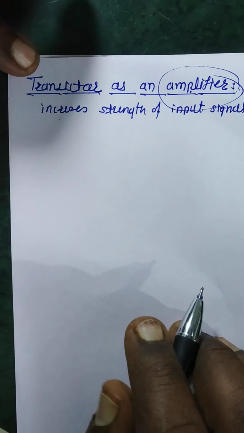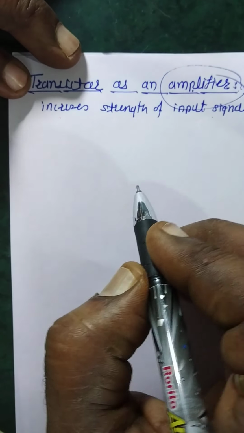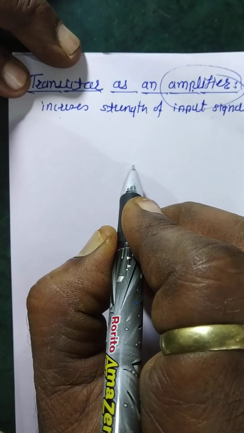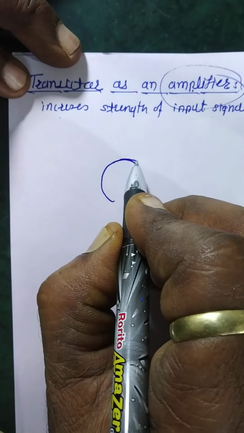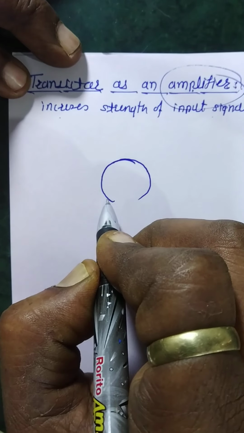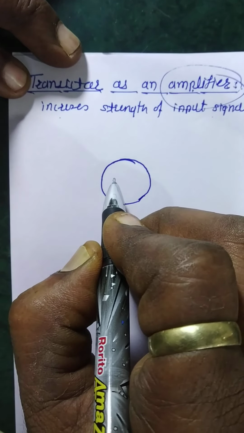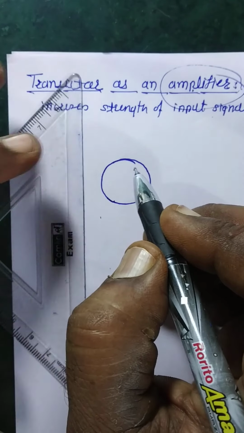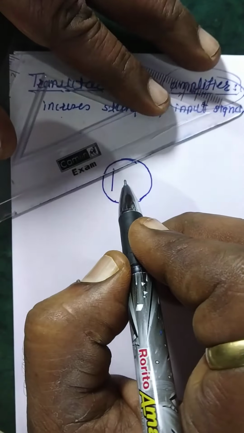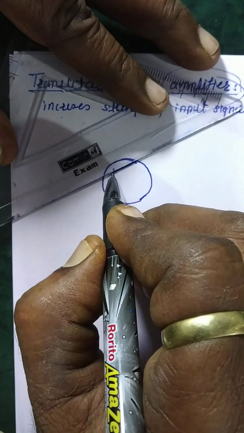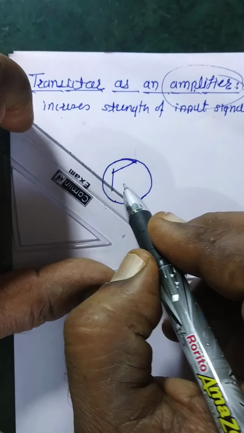See, here also we consider common emitter configuration. Consider common emitter configuration like this. Circuit connection. Consider common emitter configuration.